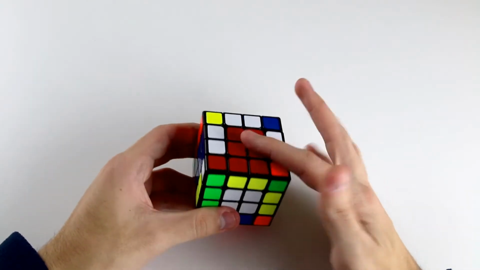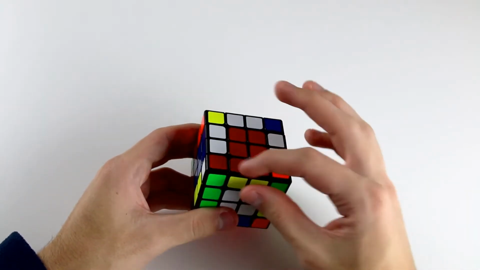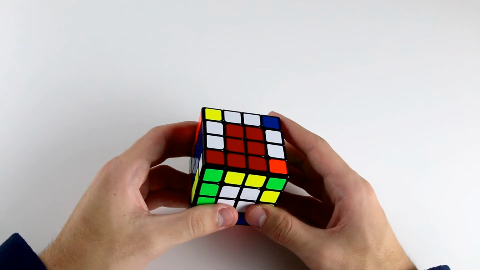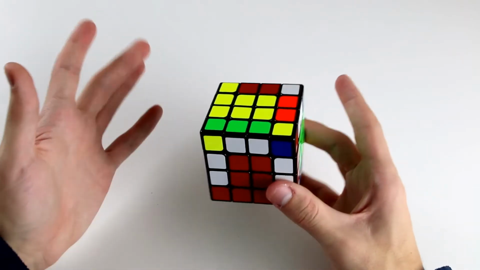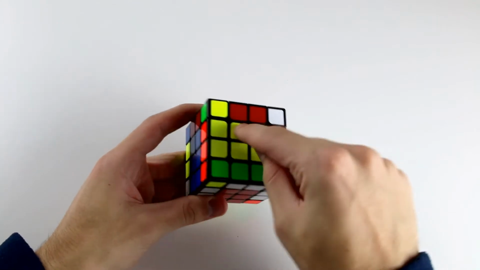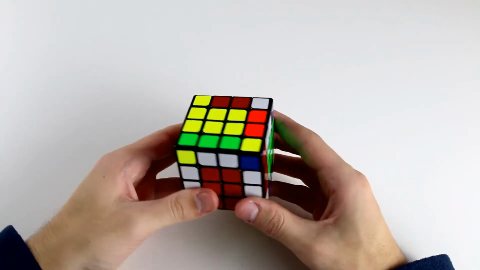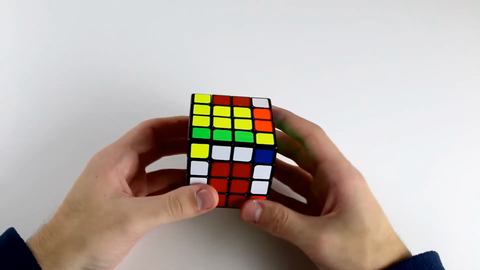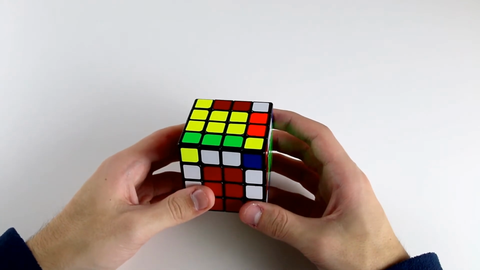So after solving the center pieces into their correct positions, as well as pairing up our edge pieces, we can go ahead and solve this 4x4 as if it were a 3x3 cube by pretending that these two pieces are one edge and these four center pieces are one center on a 3x3, and the corners remain the same as if they were a 3x3.